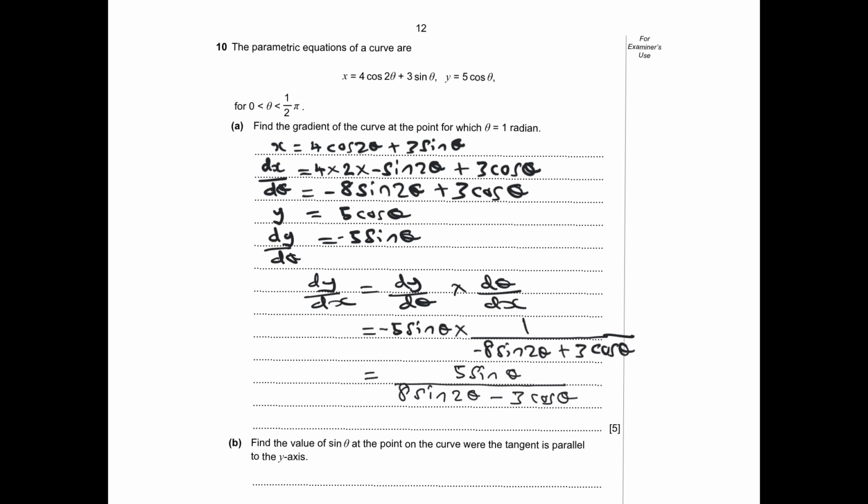But now we need to get the gradient where theta is equal to 1 radian. So we can write it as the derivative of f where theta is 1. If I substitute that, I'm having 5 sine 1 over 8 sine 2, because 2 times 1 is 2, minus 3 cos 1.